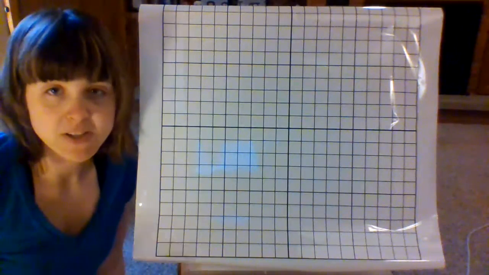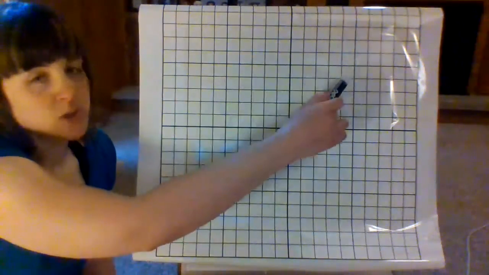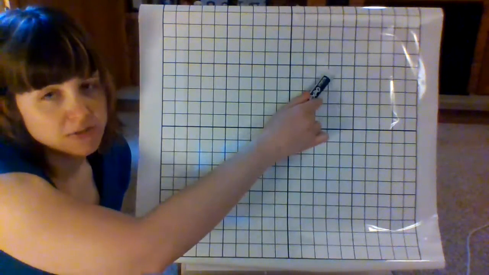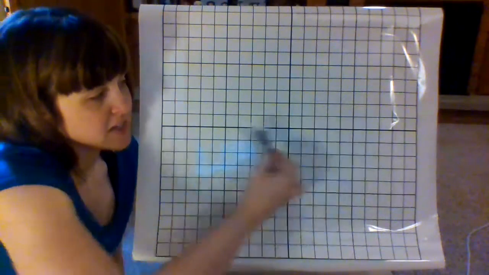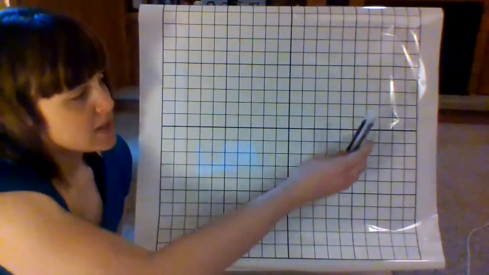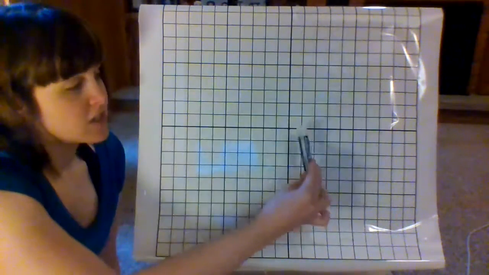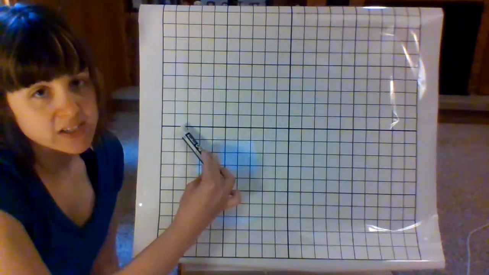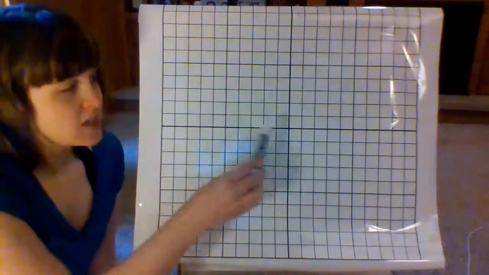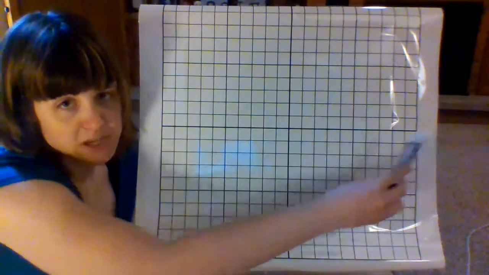Okay, so as you can see, I have this graph here. Plotting points, if you recall, this is the first quadrant, second quadrant, third quadrant, and fourth quadrant. Over here in the first quadrant, this is the x-axis, the one that goes this way. This is the y-axis, the one that goes up and down. In the first quadrant, x is positive and y is positive. In the second quadrant, x is negative and y is positive. In the third quadrant, x is negative and y is negative. And in the fourth quadrant, x is positive, y is negative.